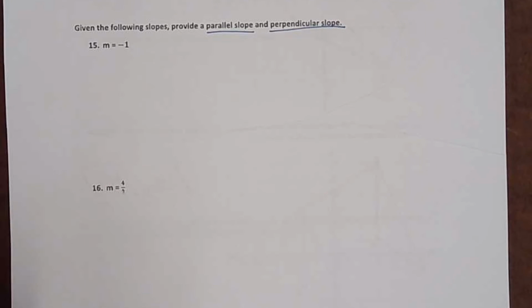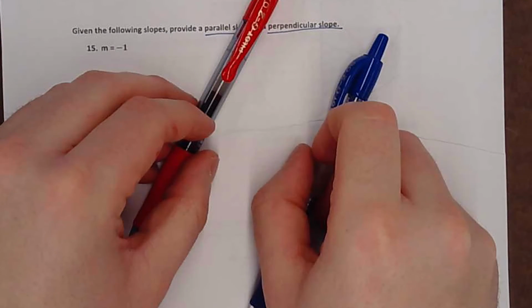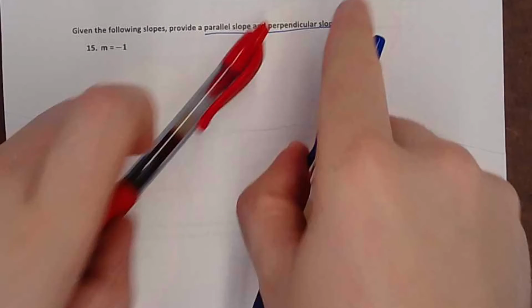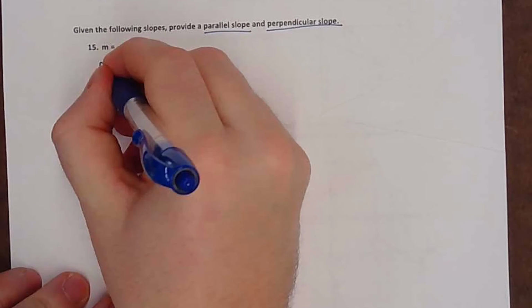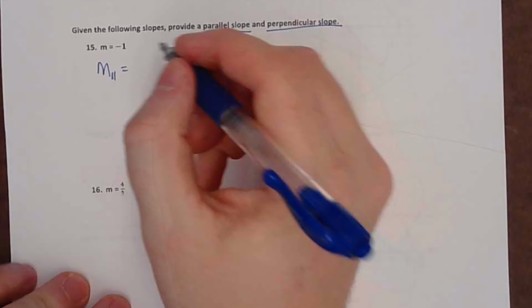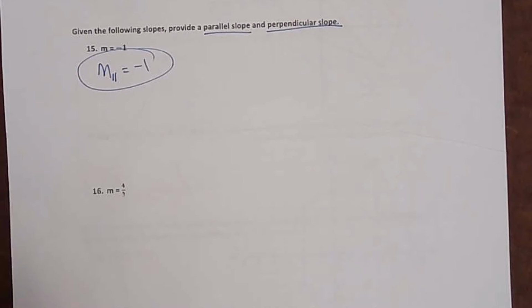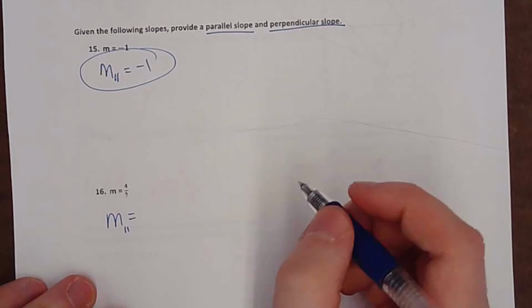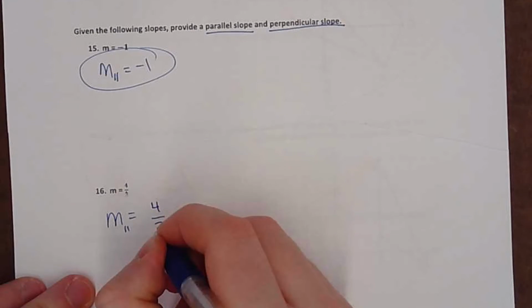All right, so think about what parallel means. It means we have two lines that never intersect. So what are their slopes? Equal slopes. So if I start out with this slope, what's my parallel slope going to be? The same thing. Parallel means the same. Same slope. So let's look at number 16. What's the parallel slope for this guy? Same thing, 4/3.